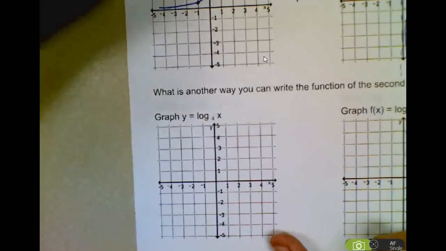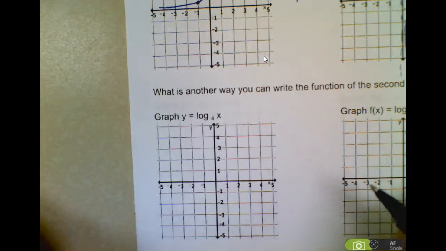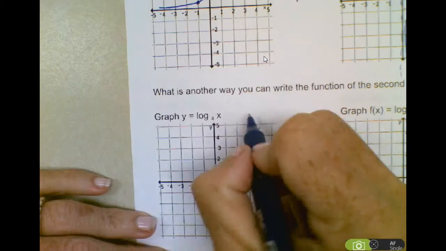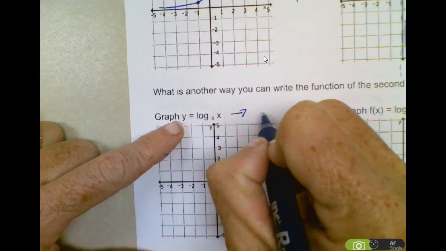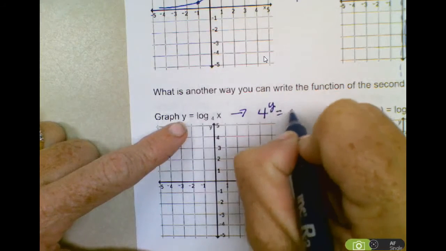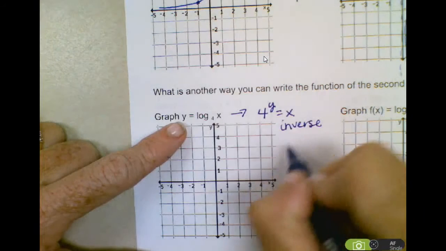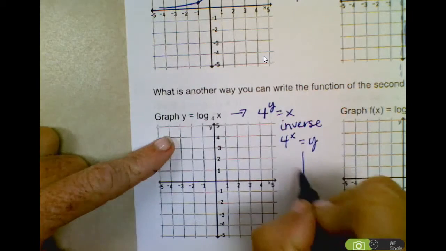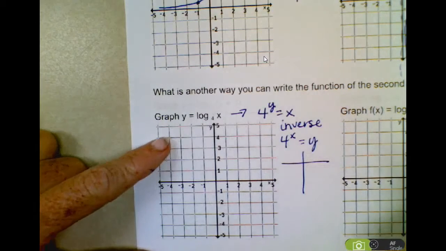So let's graph another one. Let's graph y equals log 4 of x and see what that does to our graph, how it shifts it. So the easiest thing to do is then, let's change that to an exponential graph. That means that 4 to the y power gives us x. The inverse of that would be our exponential function, 4 to the x equals y. Okay? So let's do a quick table for the exponential graph, and then we can flip it around and use it for our log graph.